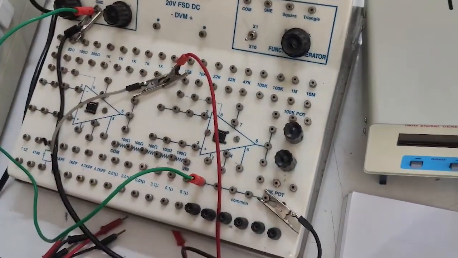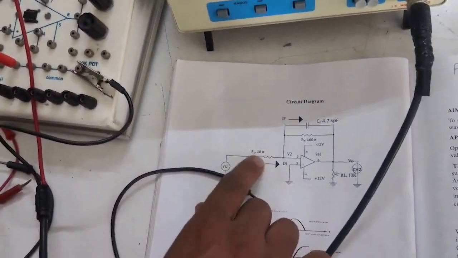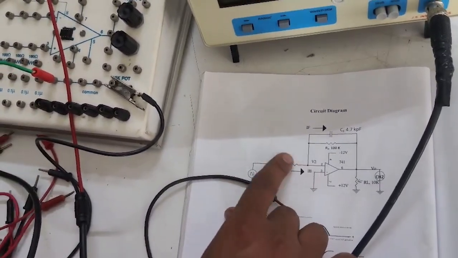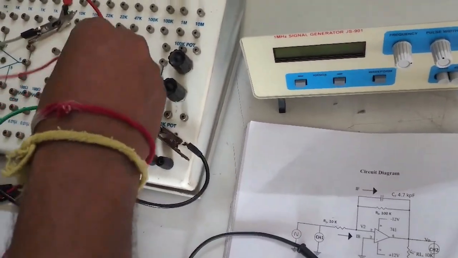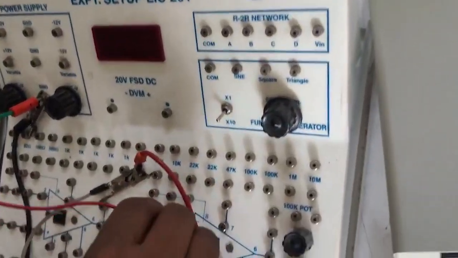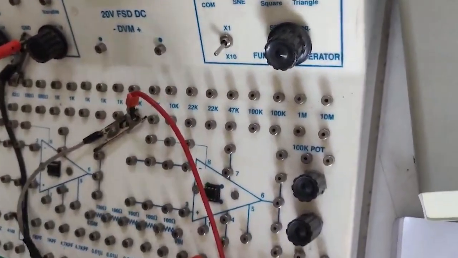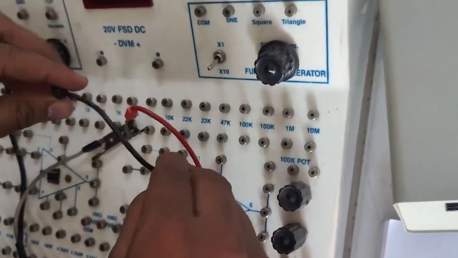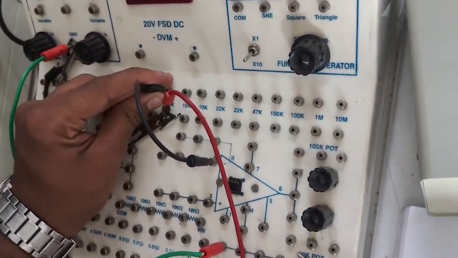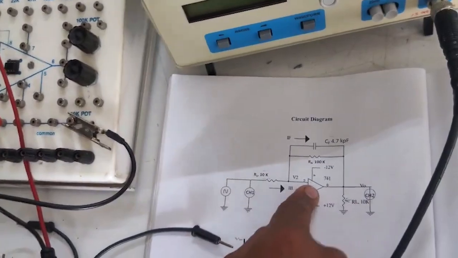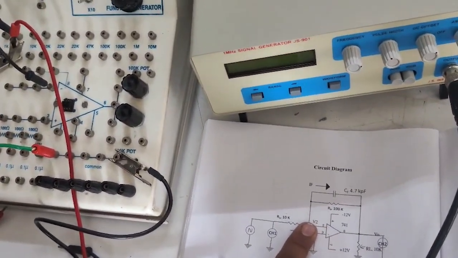Now the next step is, from the 10 kilo ohms resistance, you're going to connect it to pin number 2. Pin number 2 is here, so you connect it to this one. We are going to take a short. So this is the 10 kilo ohms, so this part of the circuit is done.